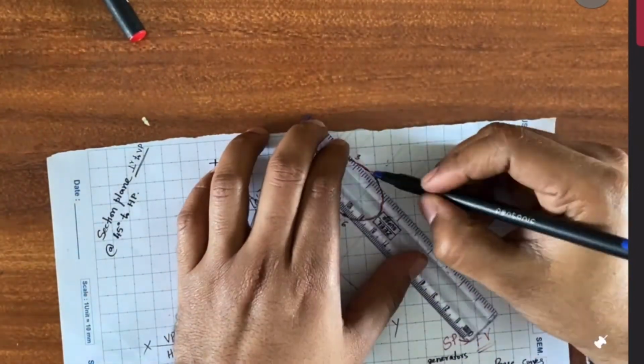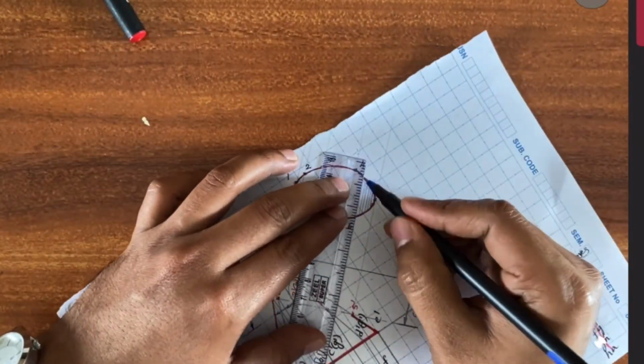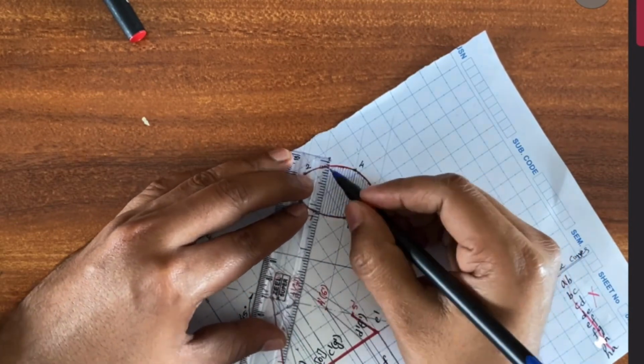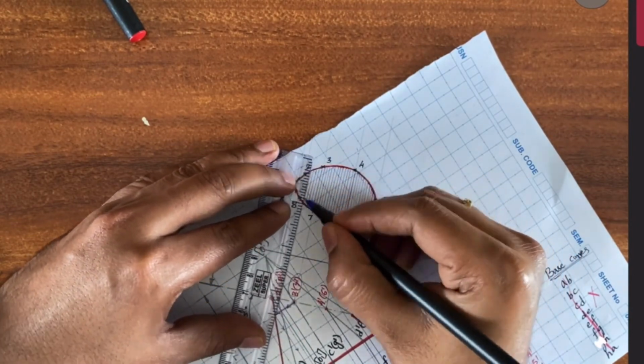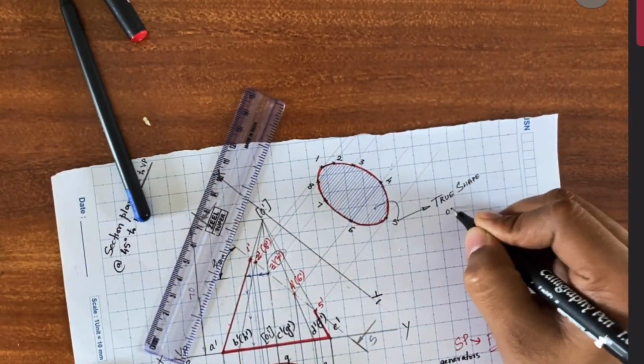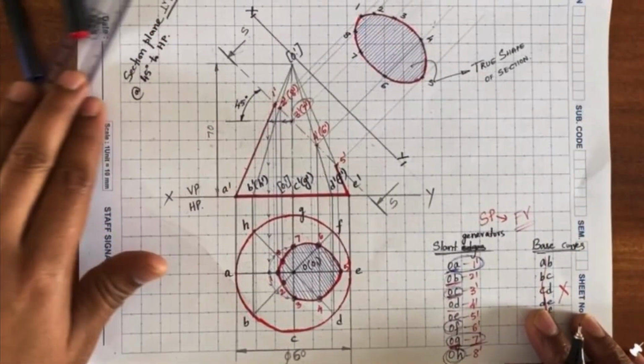This portion can be hatched with 45-degree lines equally spaced, and then this will be considered as the true shape of the cut section for the given problem and the conditions. That gives us the solution for the problem.